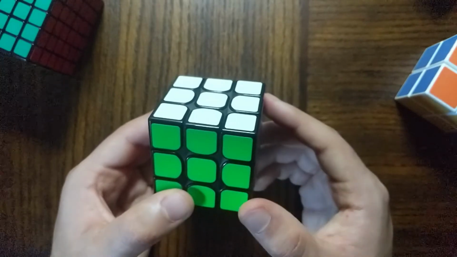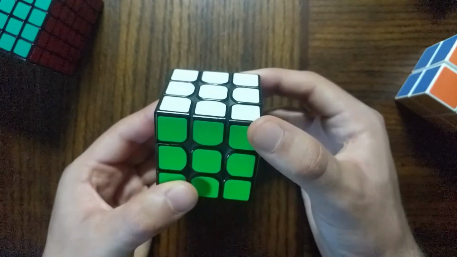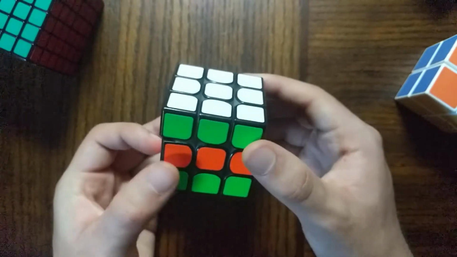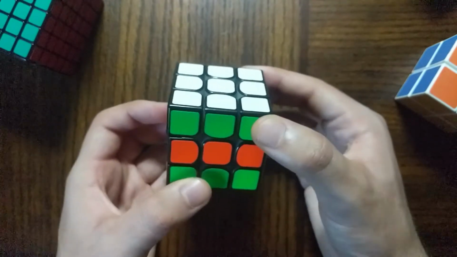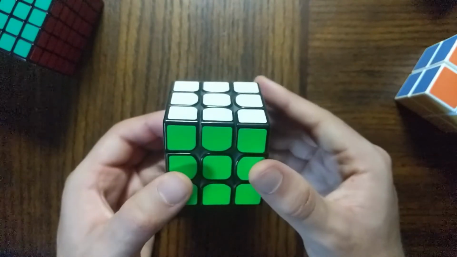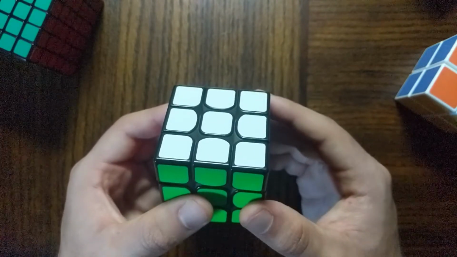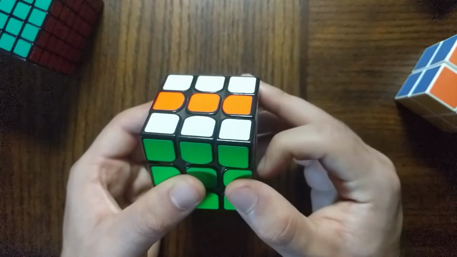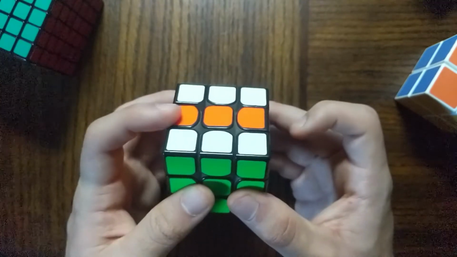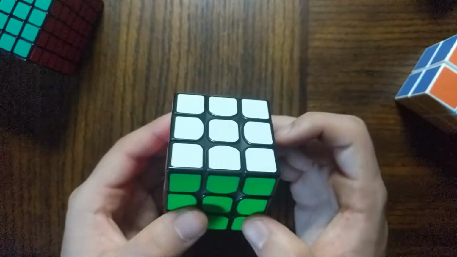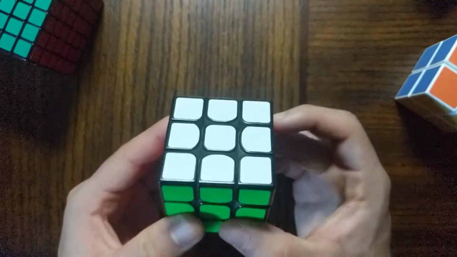The uncommon slices are E and S. E is like the word equator, and it goes from left to right, like this. E prime is right to left, like that. S means standing layer, and it is clockwise from the front of the cube, like that. S prime is counterclockwise.